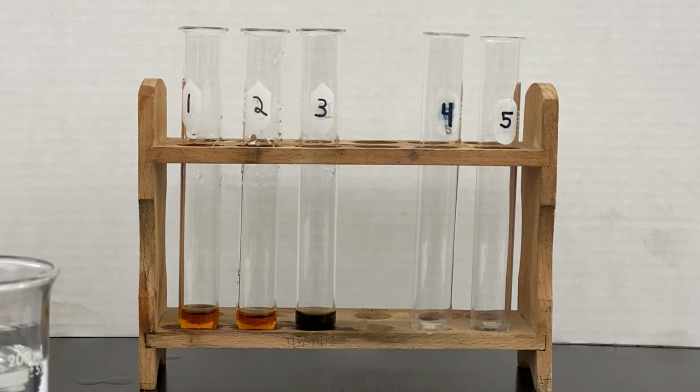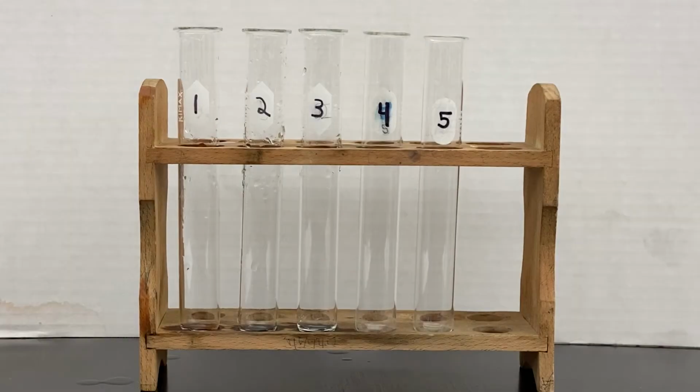And from our previous experiment, it looks like the monosaccharides make the Benedict's solution change color. The disaccharide, test tube number 2, did not change color for the Benedict's or the iodine test. Now that we know how to use our 2 chemical indicators for carbohydrates, we're going to try to apply that knowledge and find out the types of carbohydrates that are in 5 foods that are relatively common in our household.